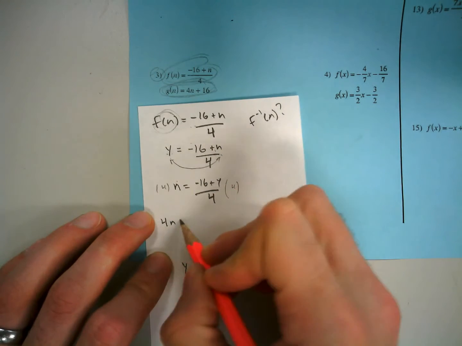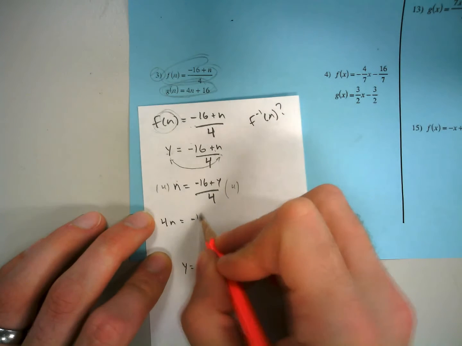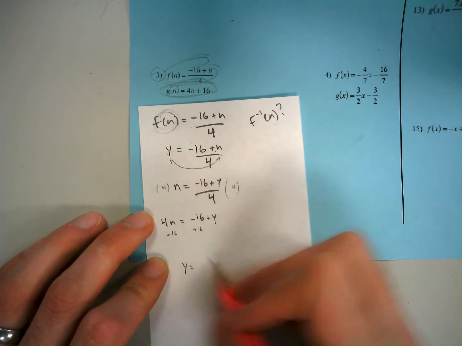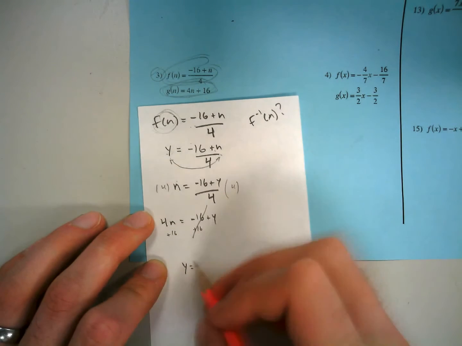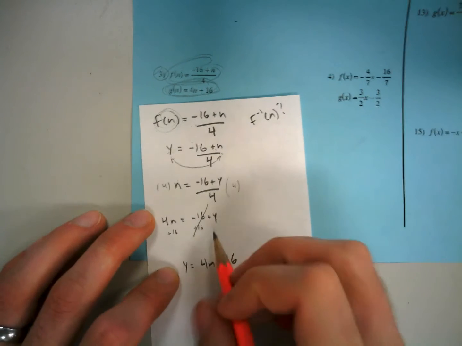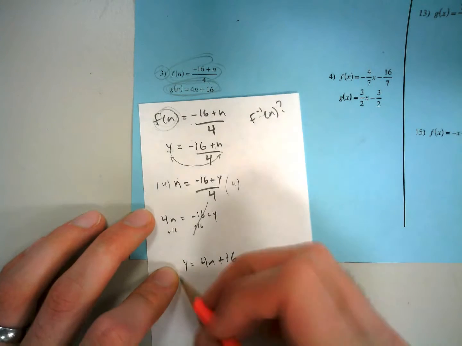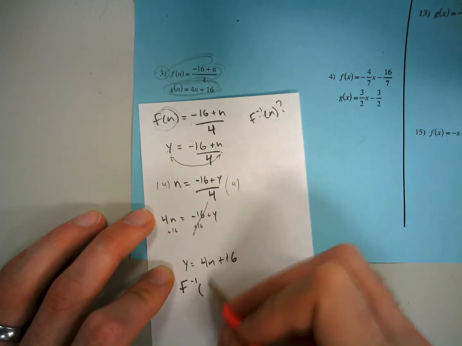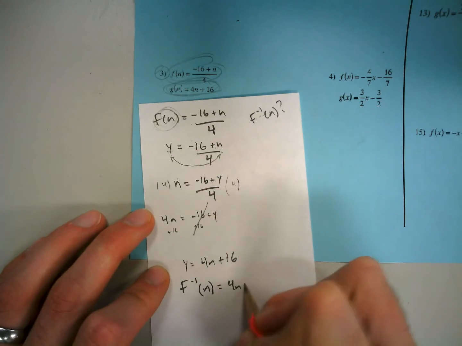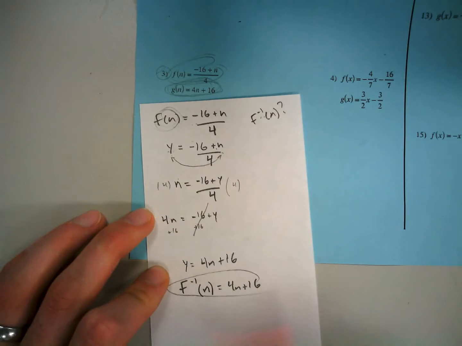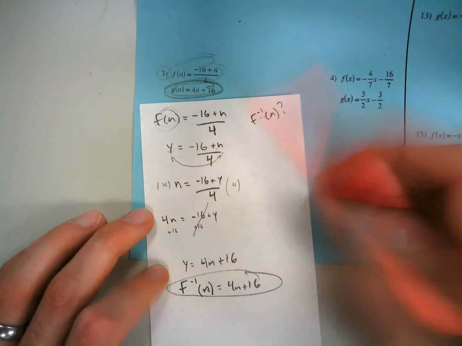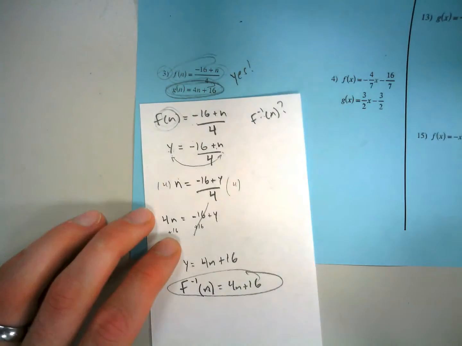We got 4n equals negative 16 plus y. Y is almost by itself. Add 16 to both sides. And we have y equals 4n plus 16. Now let's write it with our function notation. The inverse of f of n. F inverse is 4n plus 16. Now check it out. This is the same as this. So the inverse is this. So are these inverses? Yes. Which is great.